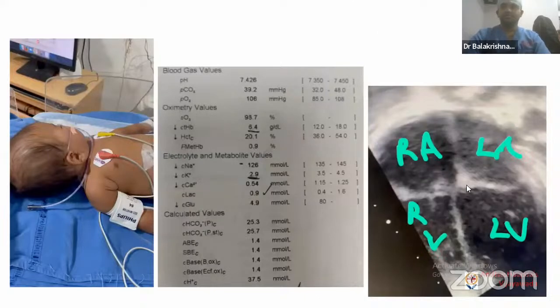So definitely you can see LA and LV are far more visible. The compression from the RA and RV to LA and LV has definitely reduced because your pulmonary artery hypertension has reduced. So your RA RV dilatation has become less. So compression is less, so automatically the perfusion will be better. Because the perfusion is better, the lactate will be normal and your bicarb levels are also completely normalized.